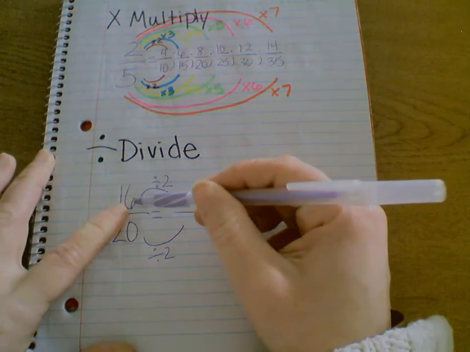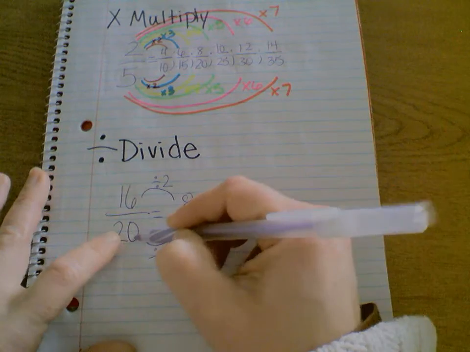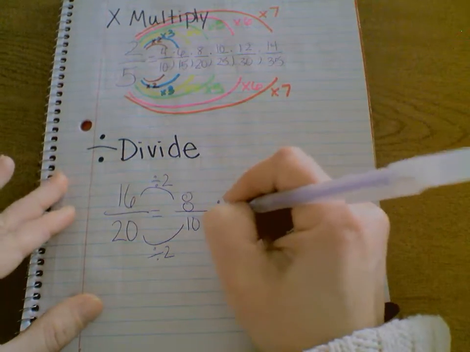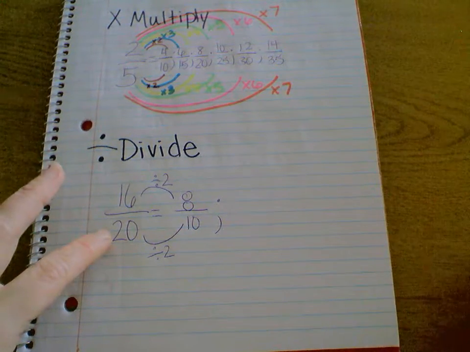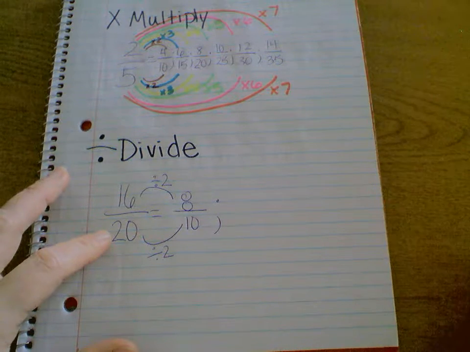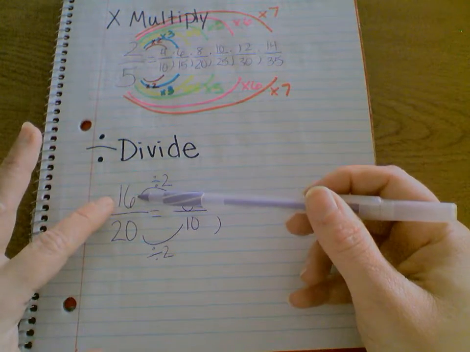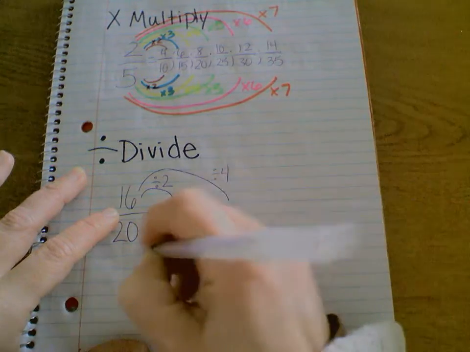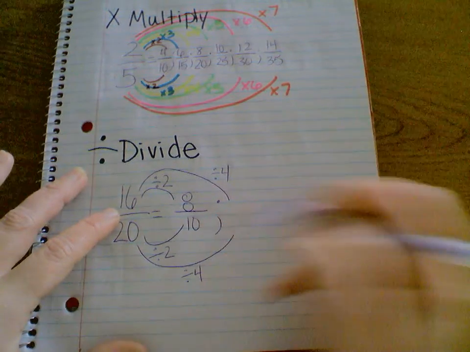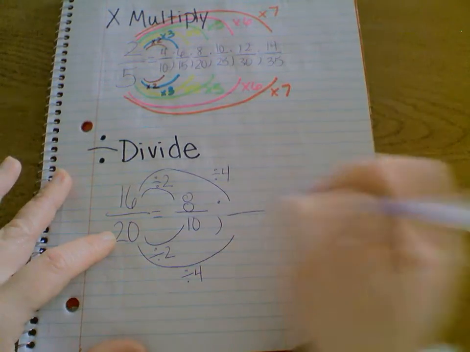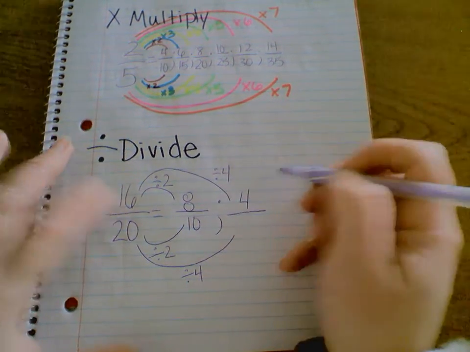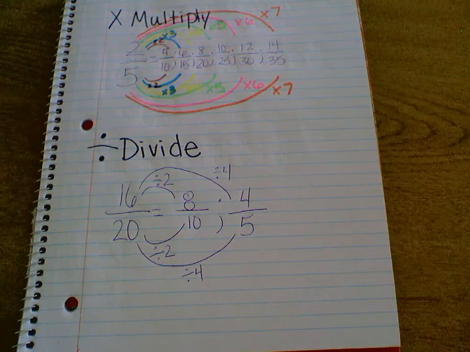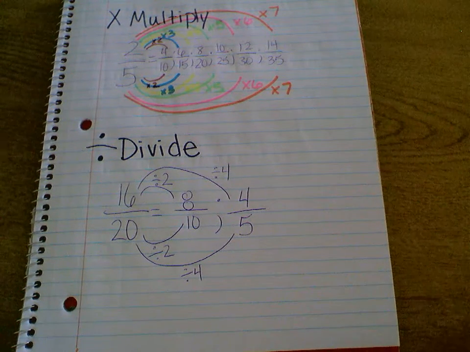And then what would I get? Well, 16 divided by 2 is 8. 20 divided by 2 is 10. Okay, so I could divide by 2. Well, what else could I divide 16 and 20 by? I could divide by 4. Why could I divide by 4? Because 16 is a multiple of 4, and so is 20. So that would give me 16 divided by 4 is 4, and 20 divided by 4 is 5. Okay, so there we go. There's a couple more equivalent fractions, but using division.